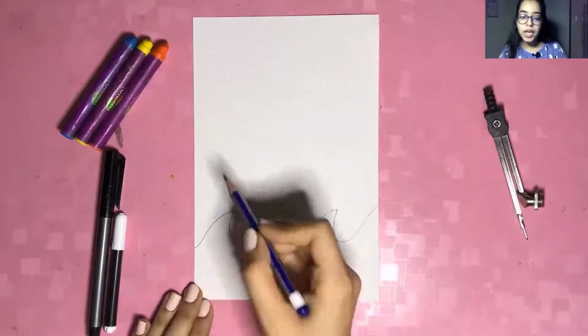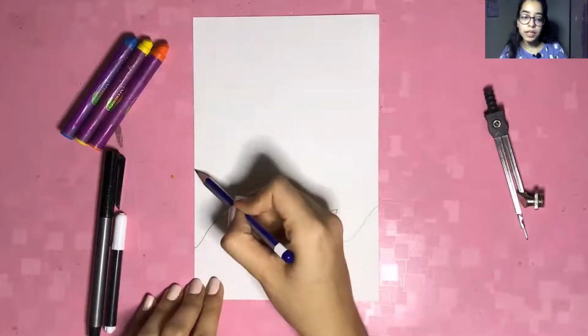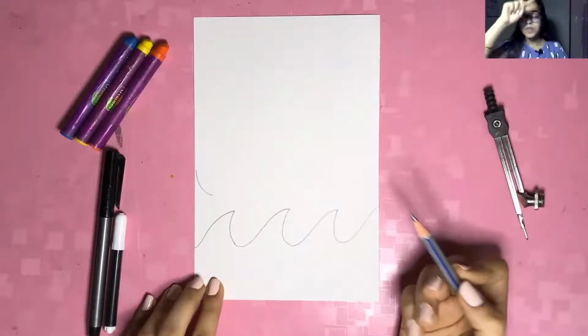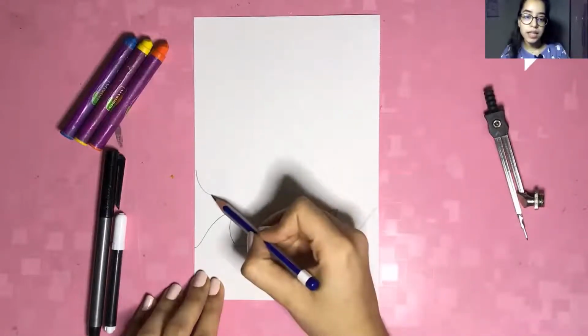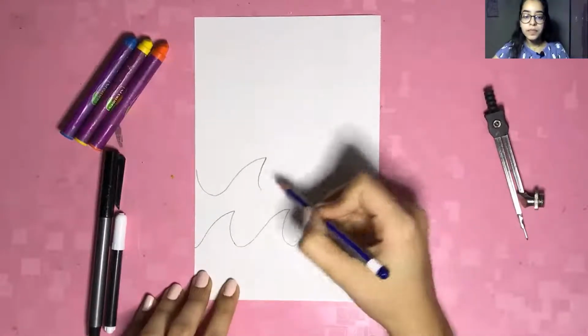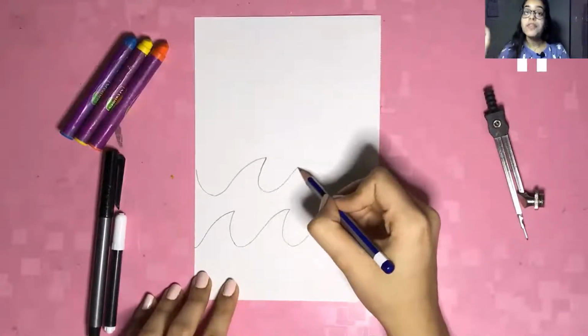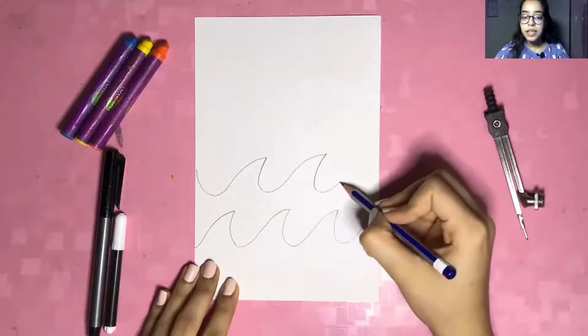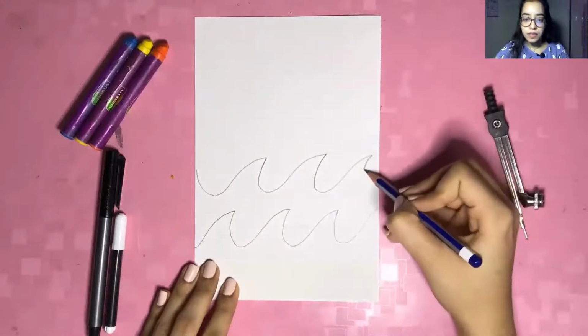So we are done with the first layer, okay? Now just above it, we are going to again create this. We start with the C this time. Let's make it alternate this time. So we started with C first, and then we are creating the wave. Then again drawing the C, the alphabet C I'm talking about. Then again the wavy line, again the alphabet C, and the wavy line.